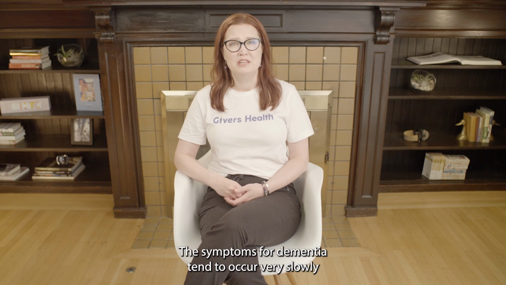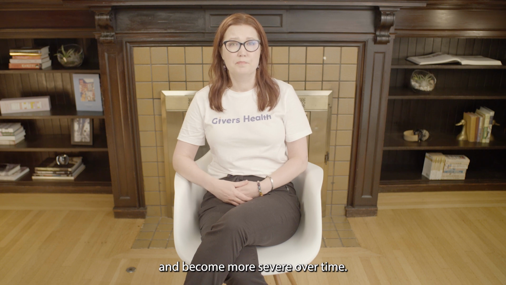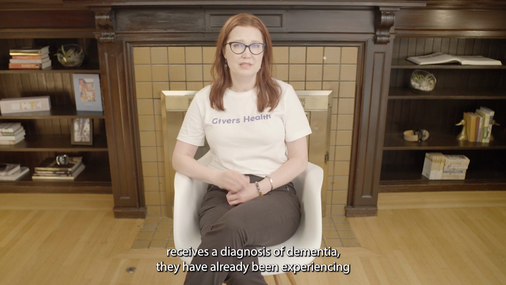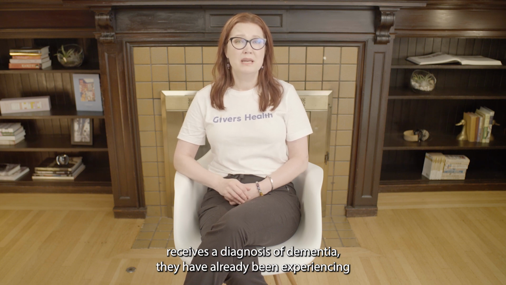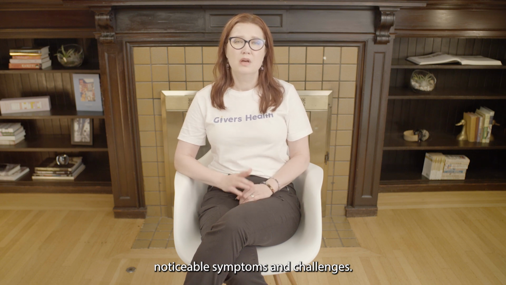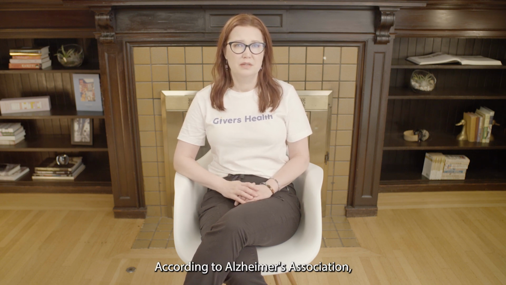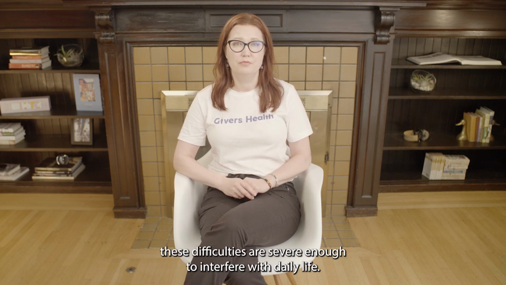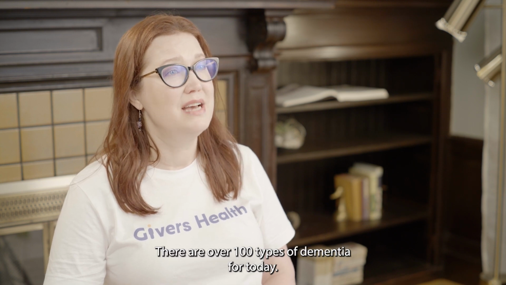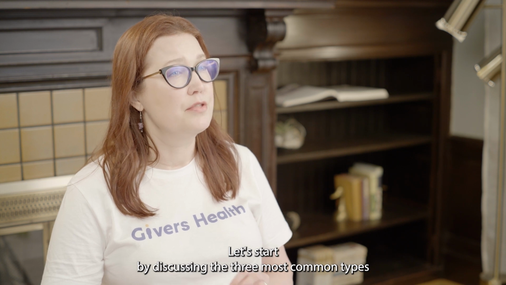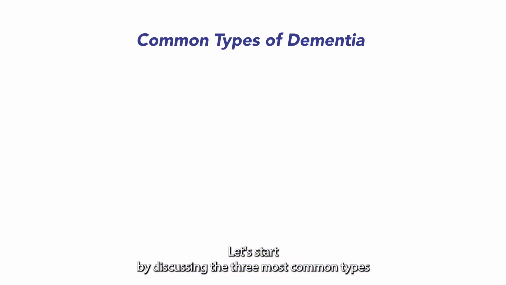Dementia is a general term used for loss of memory, language, problem-solving, and other thinking abilities. The symptoms for dementia tend to occur very slowly and become more severe over time. Usually, by the time a patient receives a diagnosis of dementia, they have already been experiencing noticeable symptoms and challenges. According to Alzheimer's Association, these difficulties are severe enough to interfere with daily life. There are over 100 types of dementia. For today, let's start by discussing the three most common types.